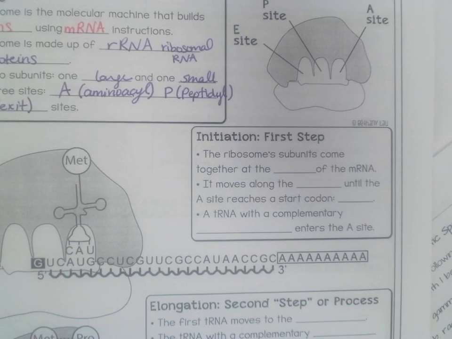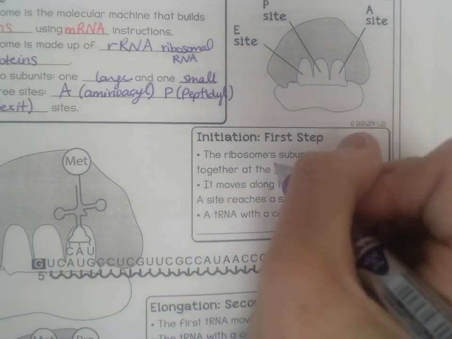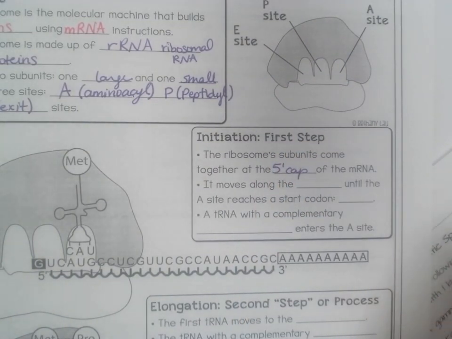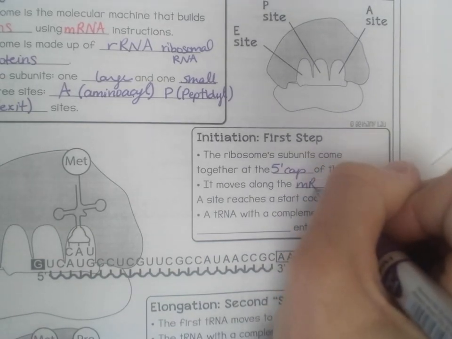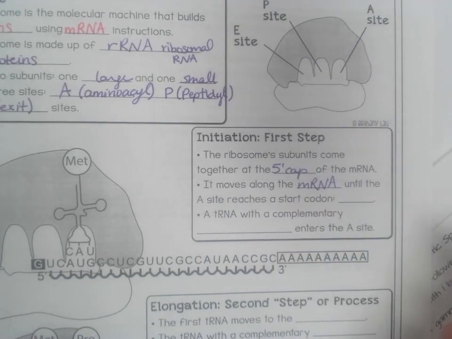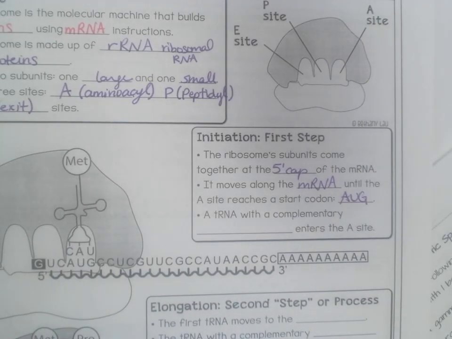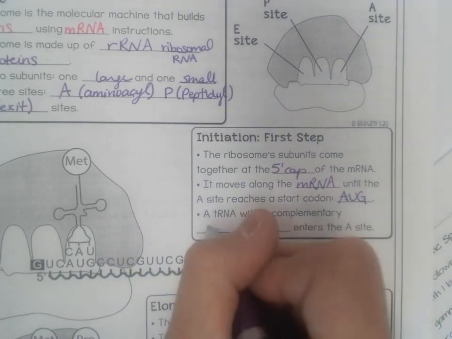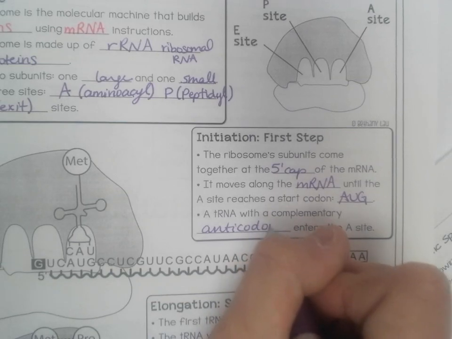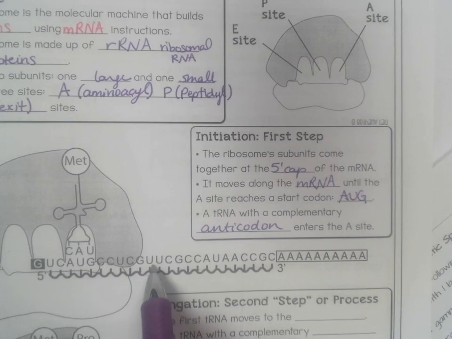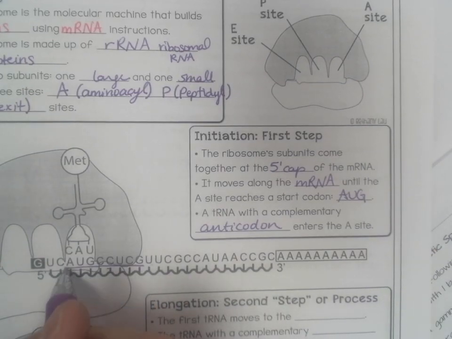In the initiation step, or the first step, the ribosome subunits come together at the 5' end of the mRNA. It moves along the mRNA until the A site reaches a start codon. What's our start codon? We know that's AUG. A tRNA with a complementary anticodon enters the A site. So you can see here that the mRNA is going through the ribosome.